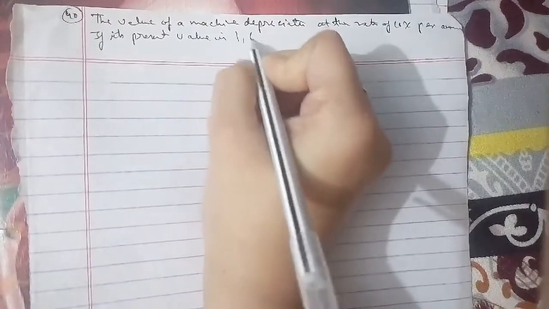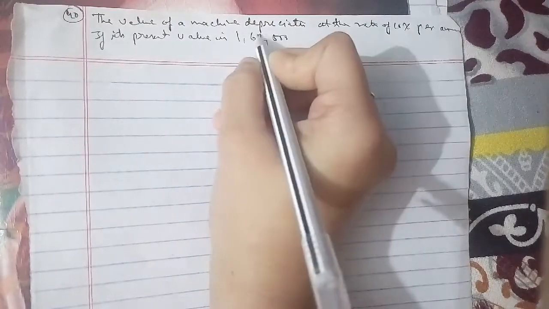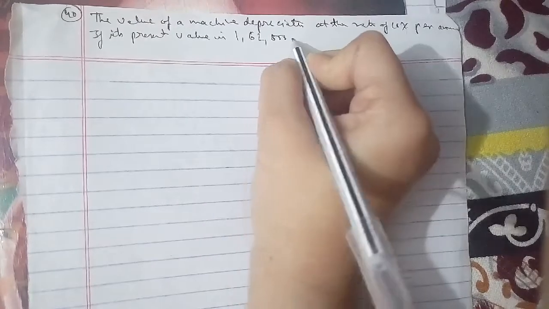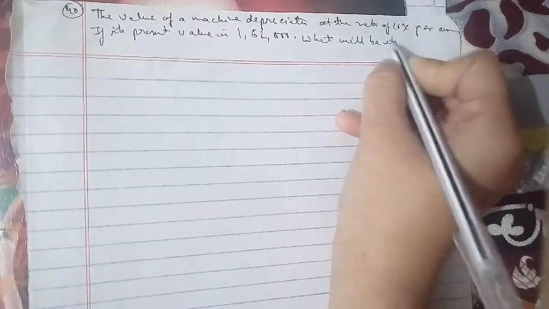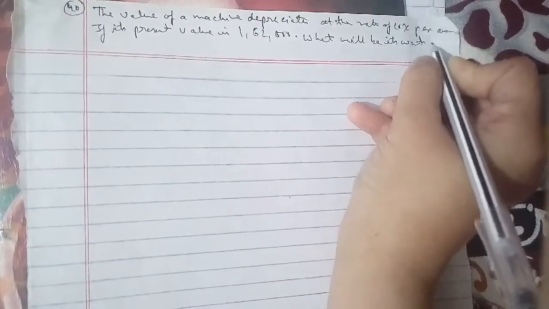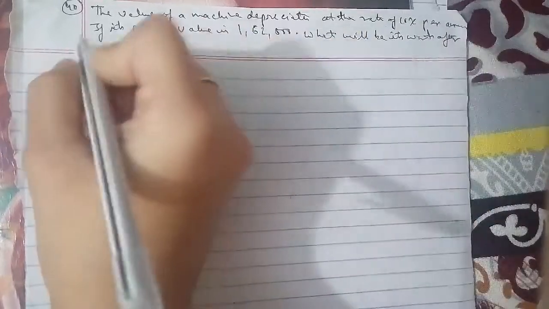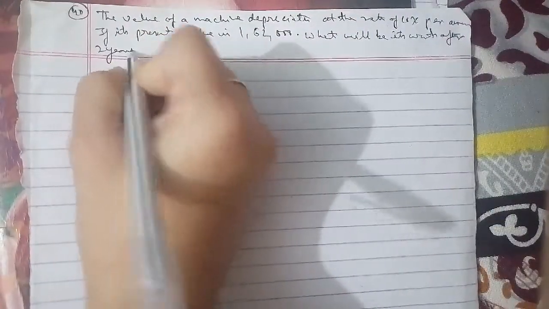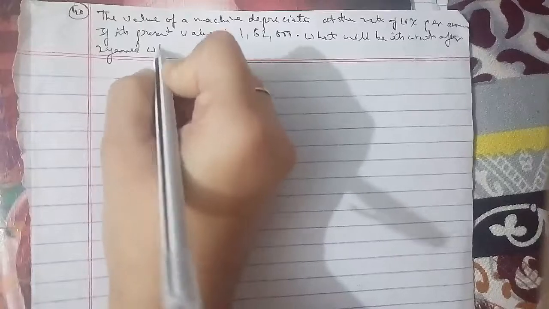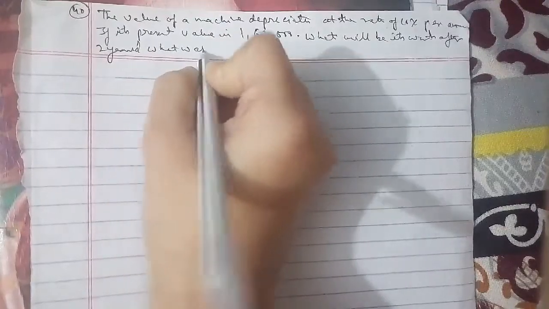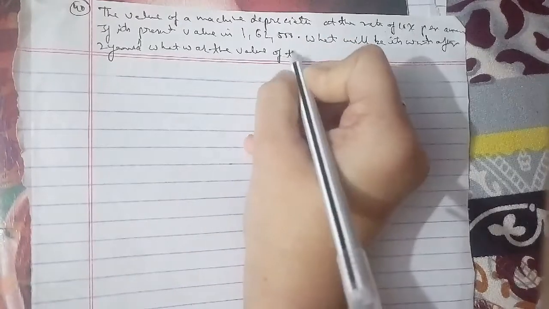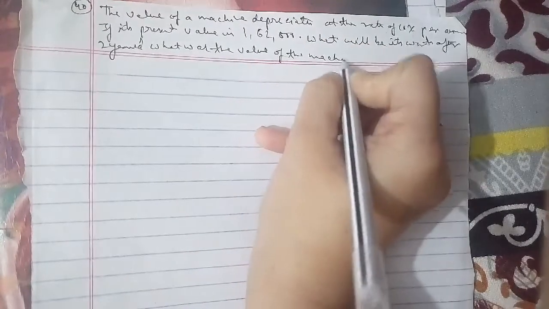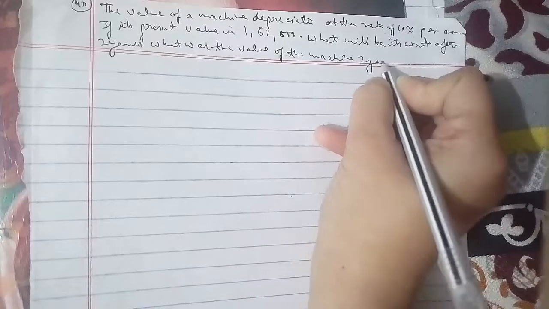That is being 162,000 into 1 minus 10 upon 100 square, equals to rupees 162,000 into 9 upon 10 into 9 upon 10. That is being equals to rupees 131,220, that we have as an answer as well.